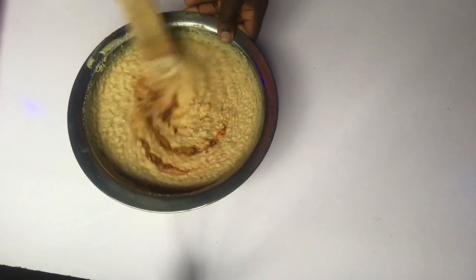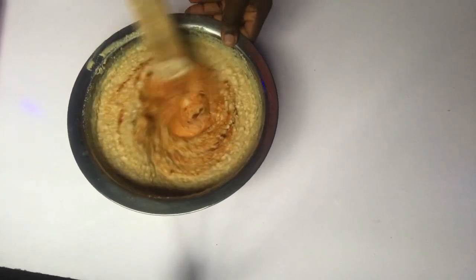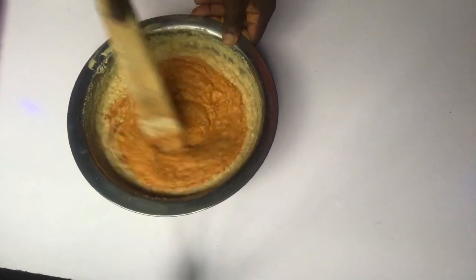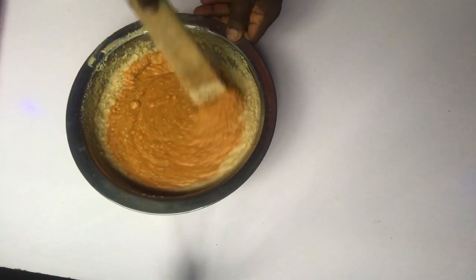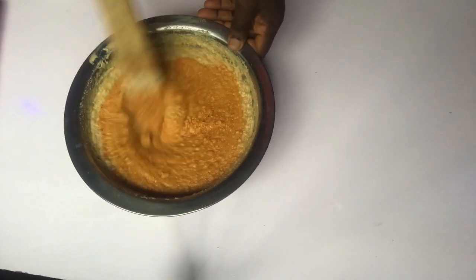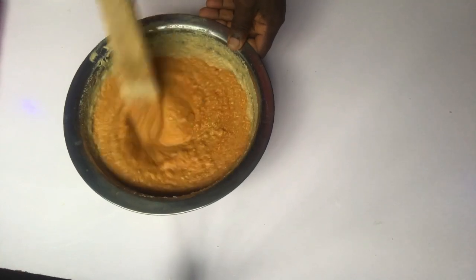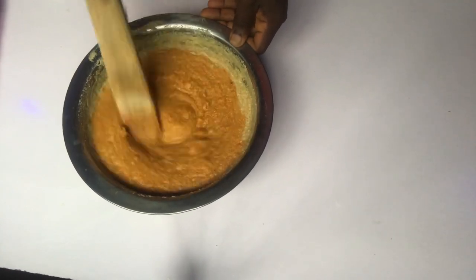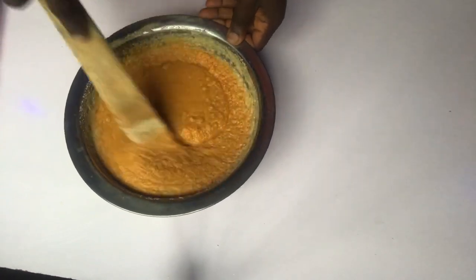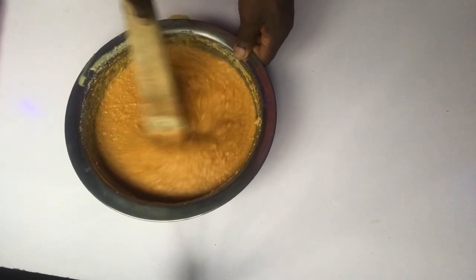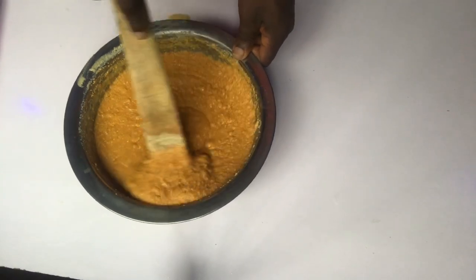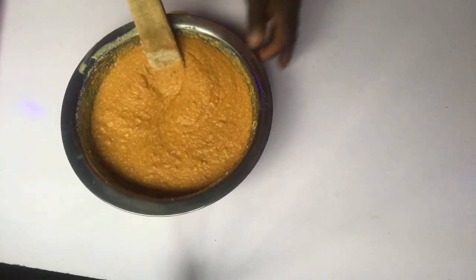Its anti-inflammatory properties soothe irritated skin and reduce redness, providing relief for conditions like eczema and the rest. Turmeric also helps to lighten dark spots and even out complexion.